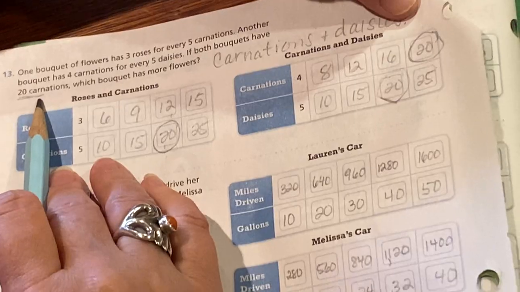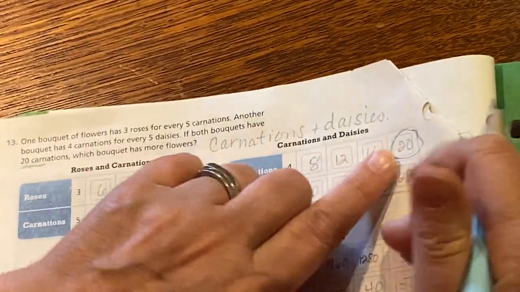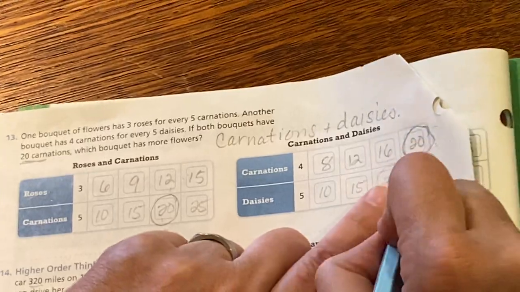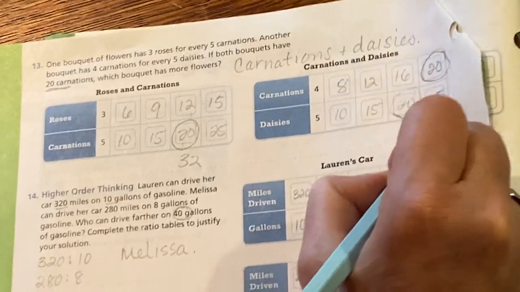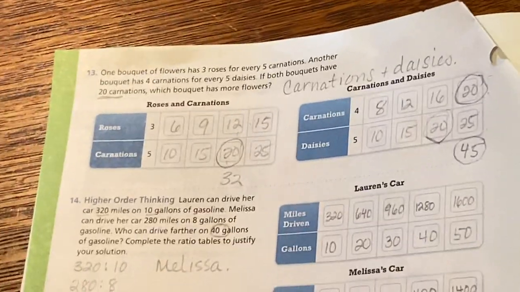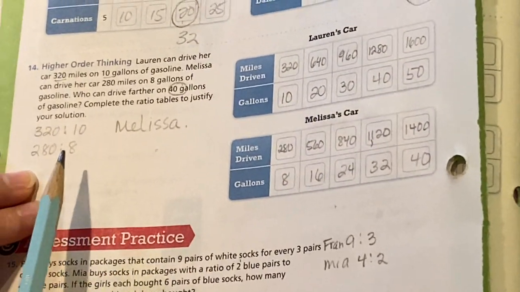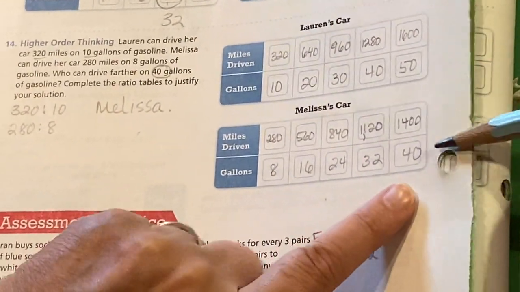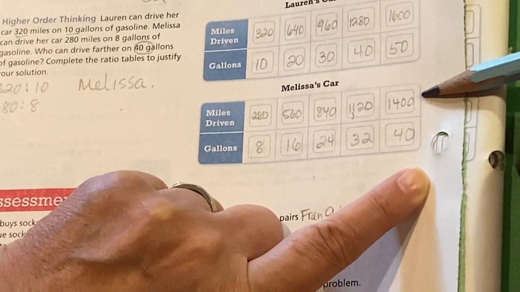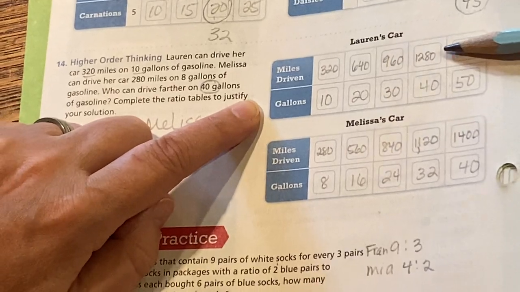So when they both had 20 carnations, which bouquet had more flowers? Well, here, if you add the total flowers together, you get 32. And here, when you add the total flowers together, you get 45. So carnations and daisies has the more flowers total. Okay, and then for this one, Melissa. Melissa can get, let's see, on 40 gallons, Melissa can go 1,400 miles, and Lauren's car can only go 1,280 miles on 40 gallons.